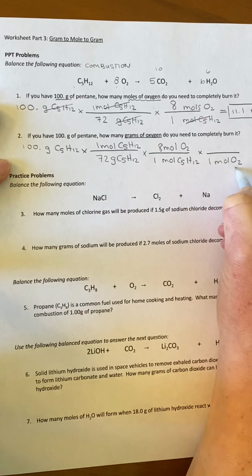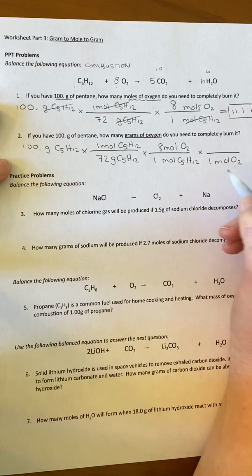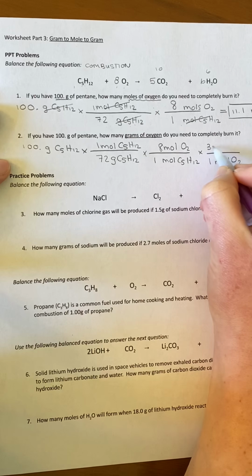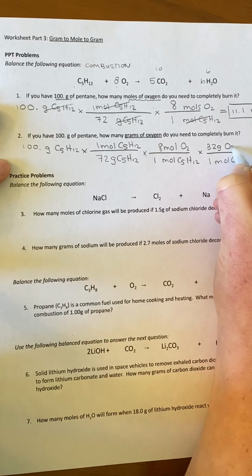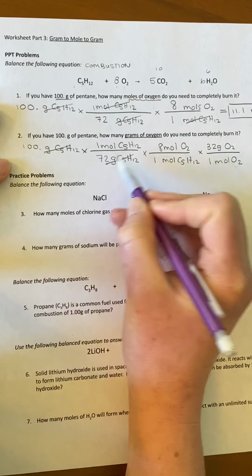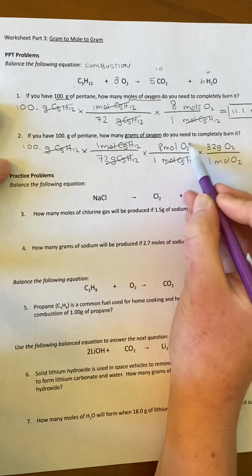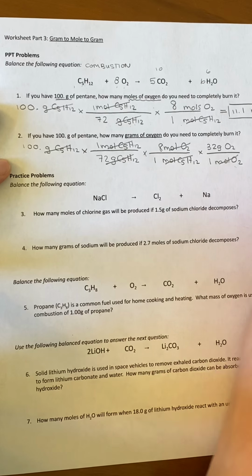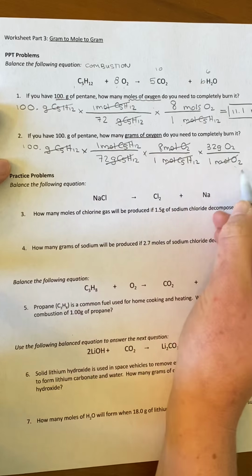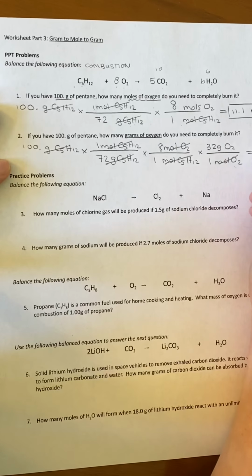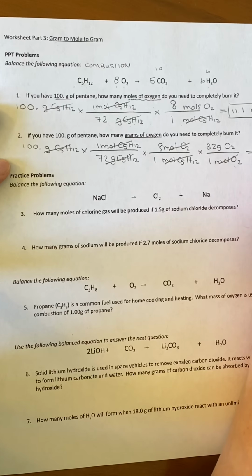If I have 2 oxygens, each with a mass of 16, that's coming directly from our periodic table, our molar mass will be 32 grams O2. Grams of C5H12 factor out, moles of C5H12 factor out, moles of O2 factor out, and now we multiply the top and divide by everything in the bottom. That'll leave us with 355 grams O2.